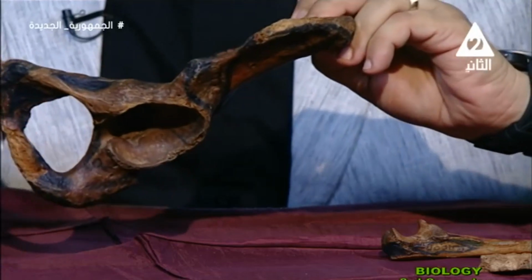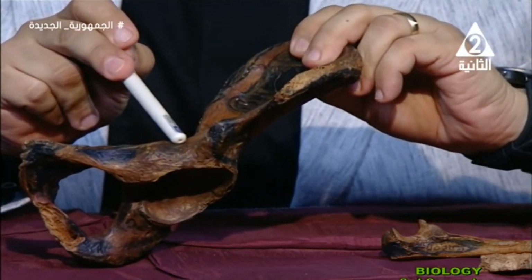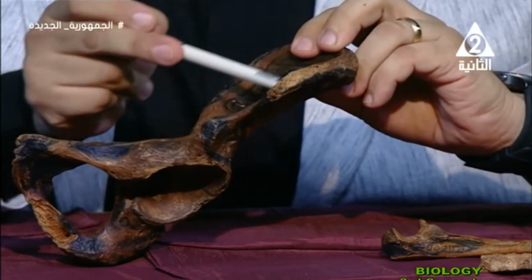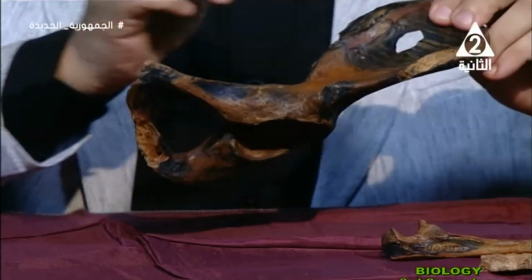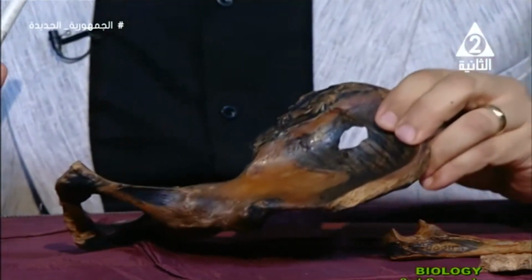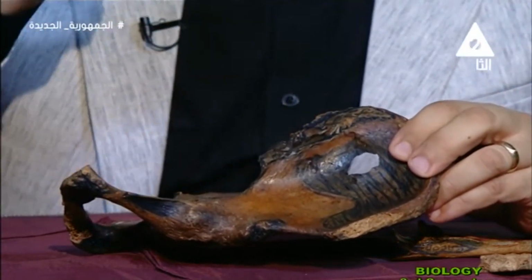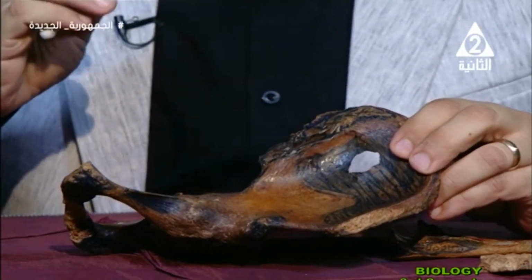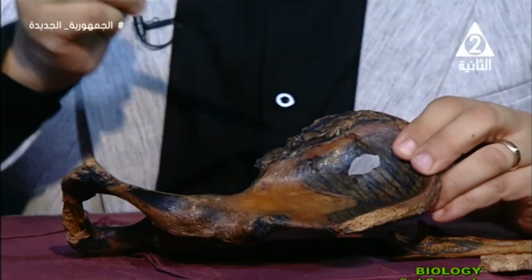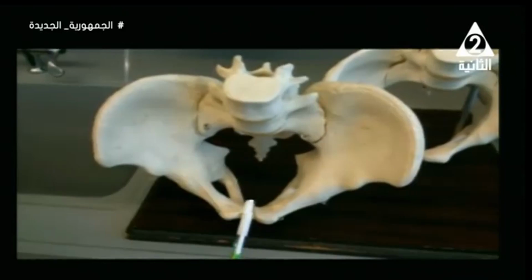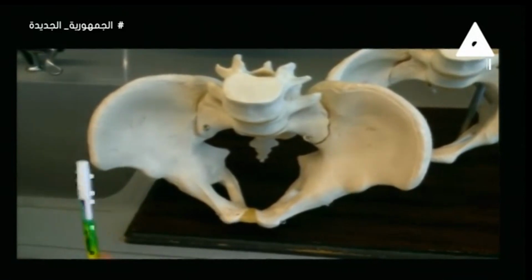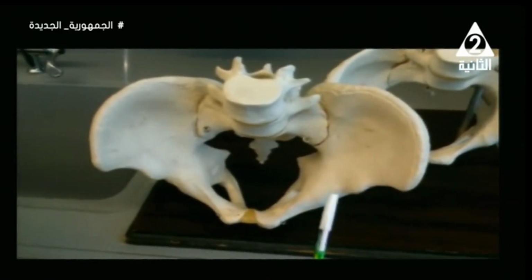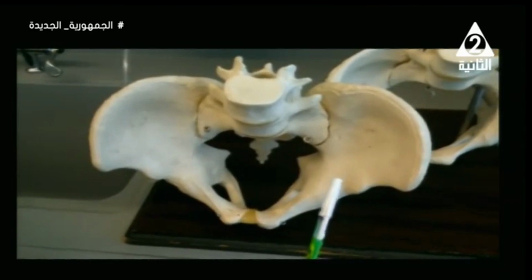Again, I told you this is the second part of the appendicular skeleton, okay? The appendicular skeleton consists of two identical halves, exactly like the pectoral girdle: the left side and the right side. The two identical halves are fused together at a region we call the pubic symphysis, okay?